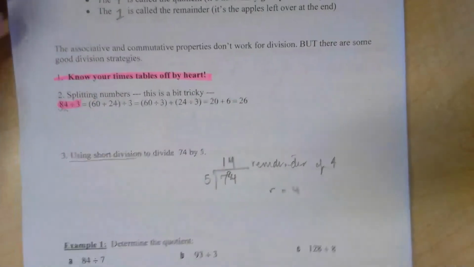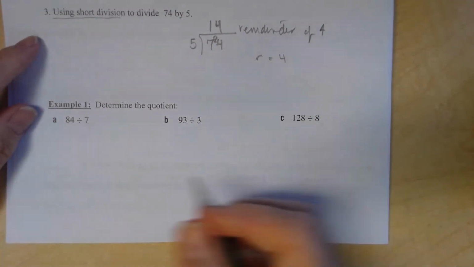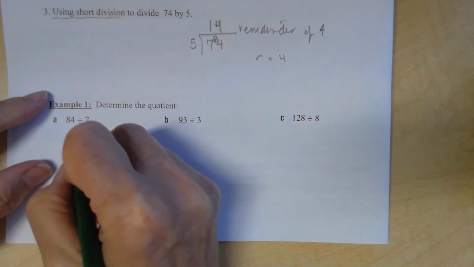That's fine. All right, let's do a couple examples. I would love for you to turn or hit the pause button while I do these and then come back and see if you got them right.